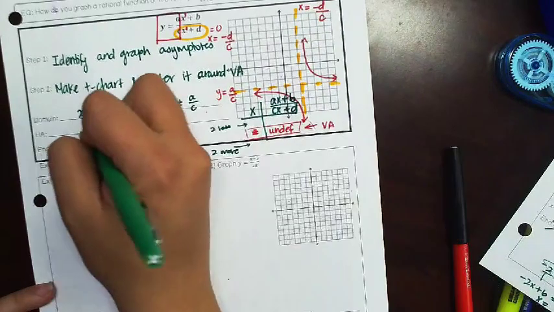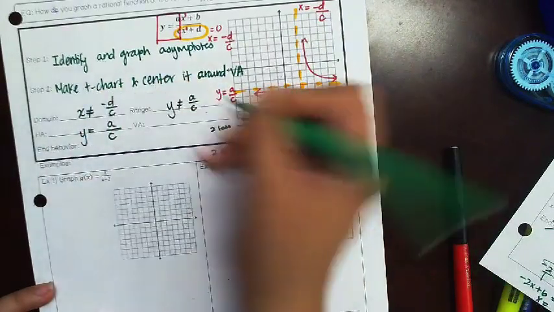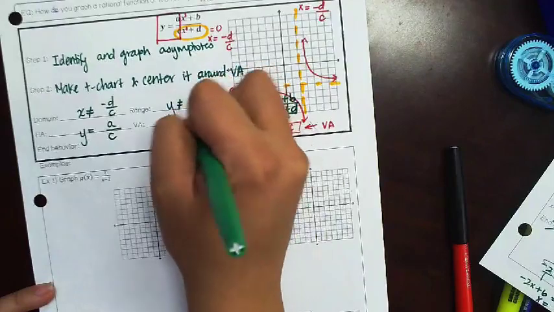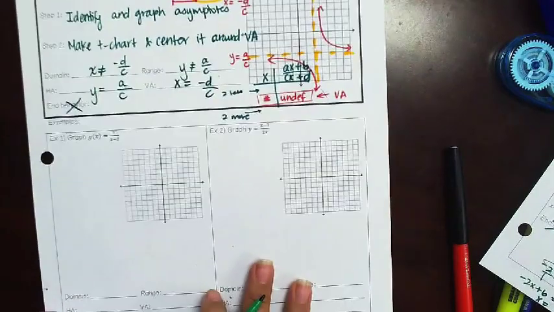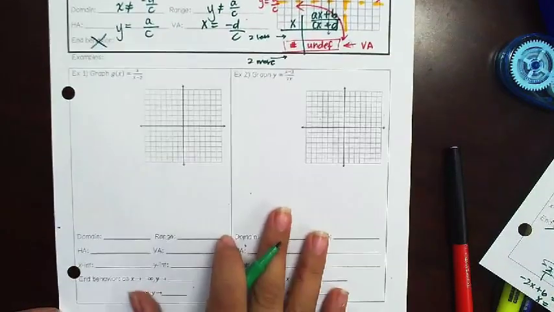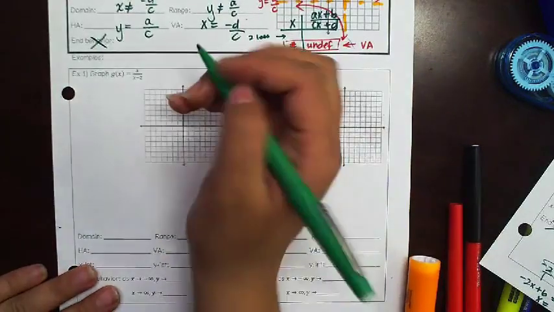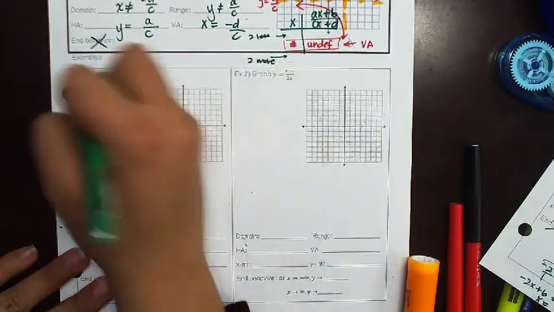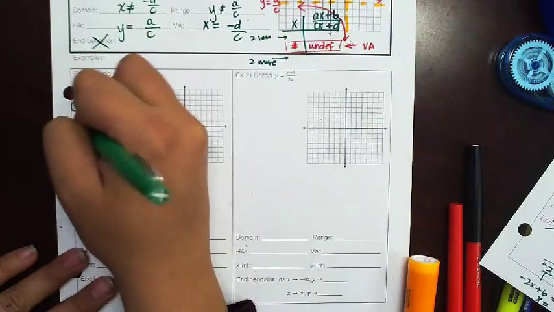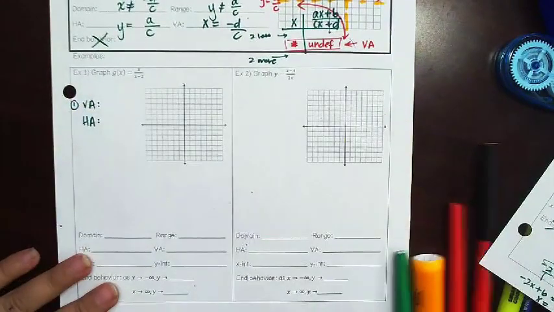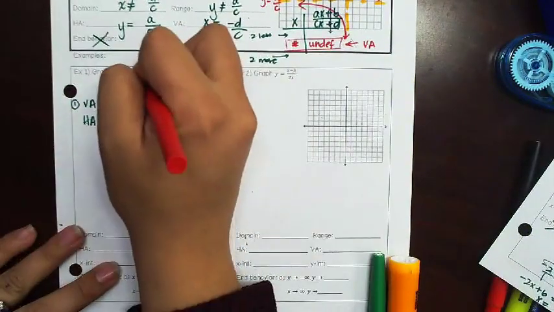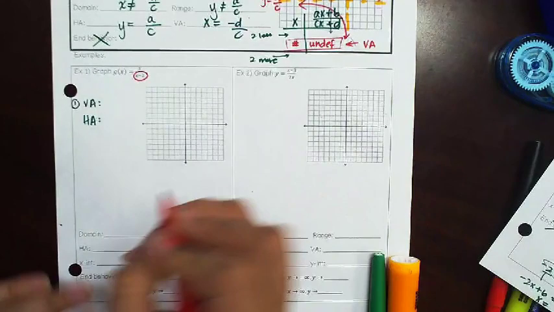Horizontal asymptote comes from a horizontal line. Vertical asymptote comes from a vertical line, and we're going to ignore end behavior. Okay, so for example 1, let's go ahead and actually do it. First step, we're going to find our vertical asymptote and our horizontal asymptote. Vertical asymptote comes from the denominator. If I set that equal to 0, I would get x equals 2.